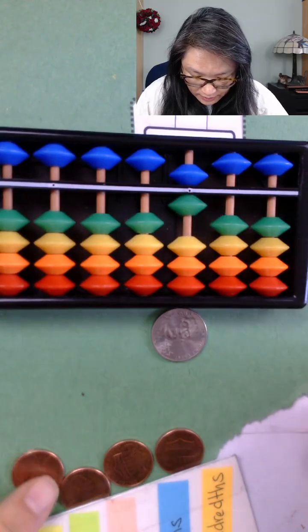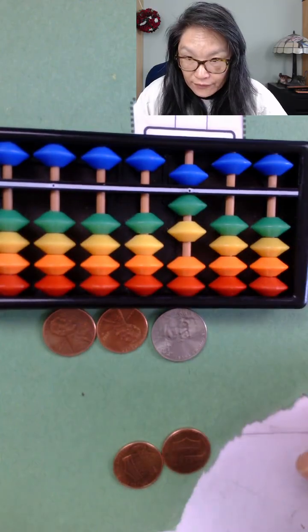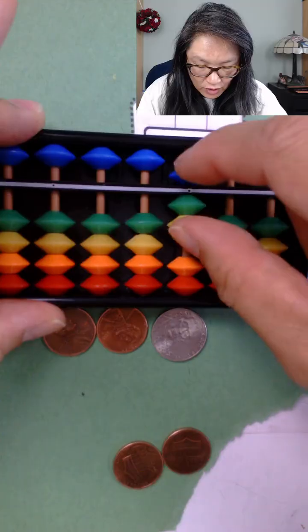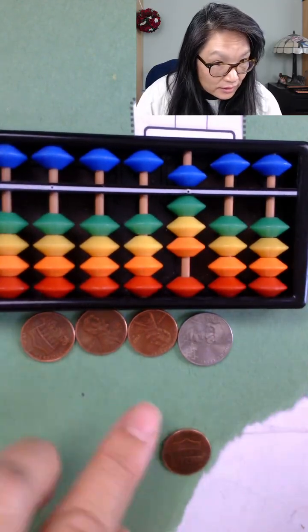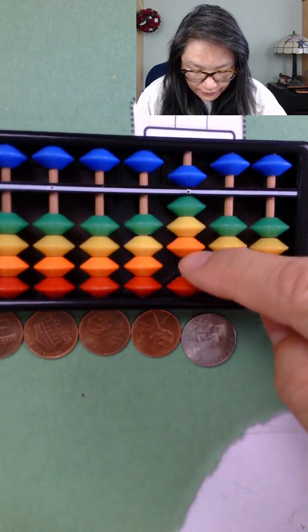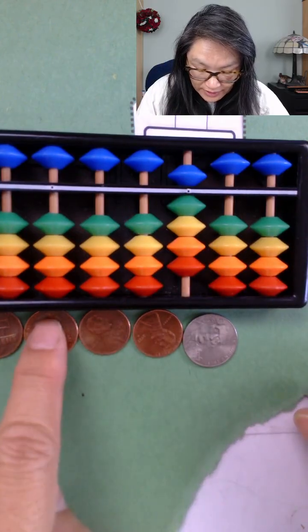Then we have 6. That's what 6 looks like, right? 5, 6. 7, 5, 6, 7. They're all together like that. 8, 5, 6, 7, 8. And then 9. 5, 6, 7, 8, 9.